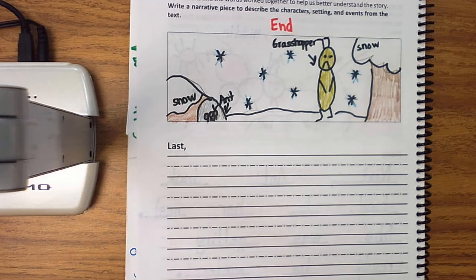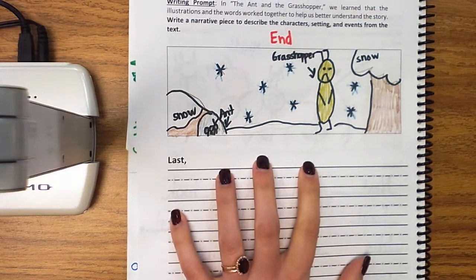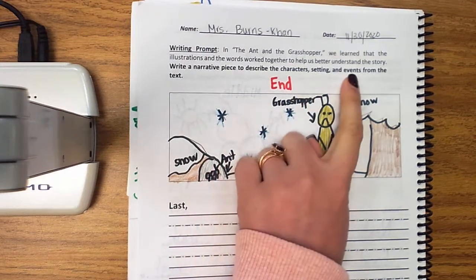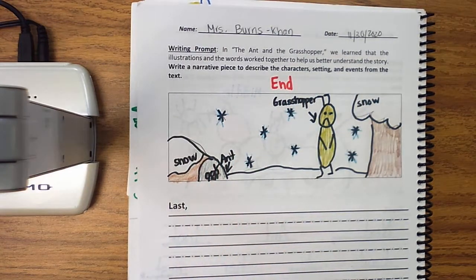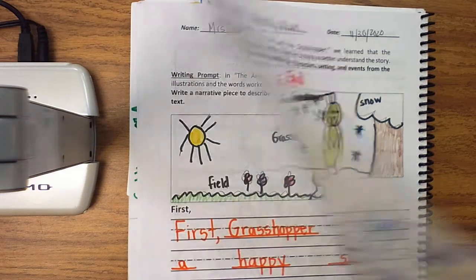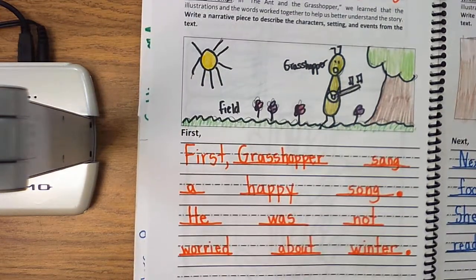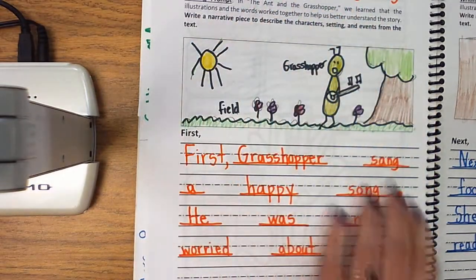Hey first grade friends, today we're going to finish writing our ending of our story. For the last couple of days, you guys have done a lot of hard work to make sure that you told us the characters, setting, and events from the ant and the grasshopper. And on Monday, we drew our beginning, middle, and end. Then Tuesday, you guys wrote what happened in the beginning.